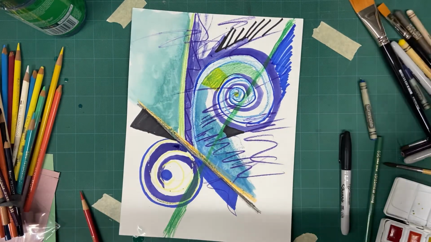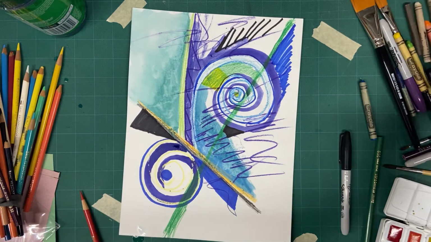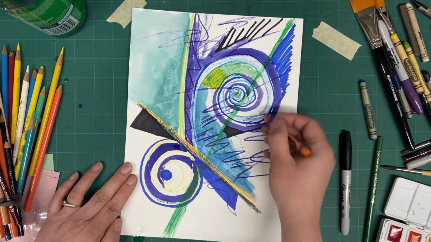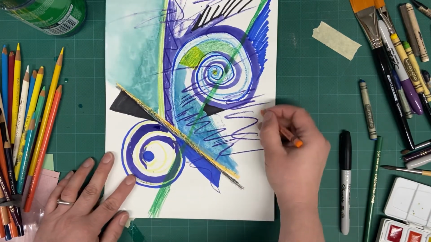I'm going to go back to the crayons. Now I'm going to change it up a little bit, and I'm going to use a color that I haven't used much yet. I'm going to use some more orange, because I only have the one orange line. I want to come back in with some more orange, I think.